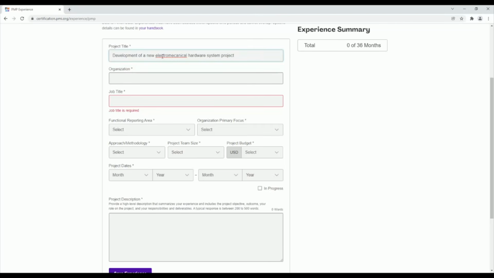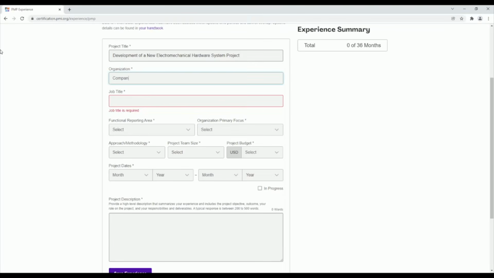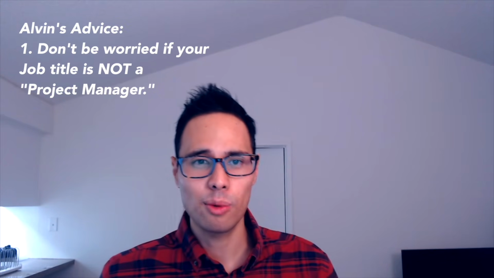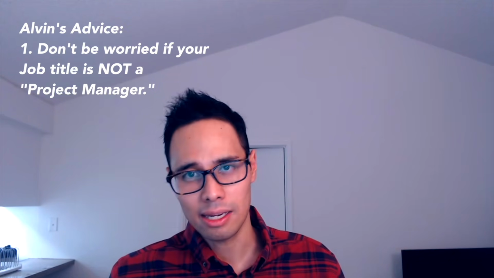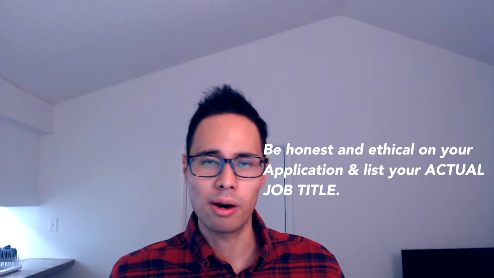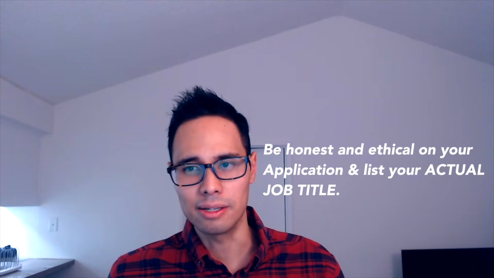The second line item is for your organization. In this case, I'll be using company number 1. The job title. Now this is something that everyone gets very anxious and worried about, especially if their title is not an actual project manager. Now trust me when I tell you this, but state here what your actual job title is. Be honest to yourself and ethical. If your true job title is an analyst, a planner, engineer, or marketing associate, list that here.